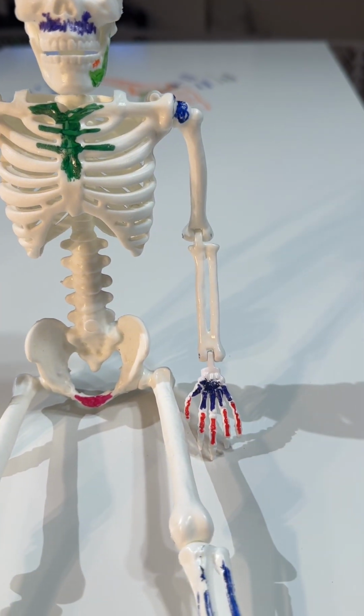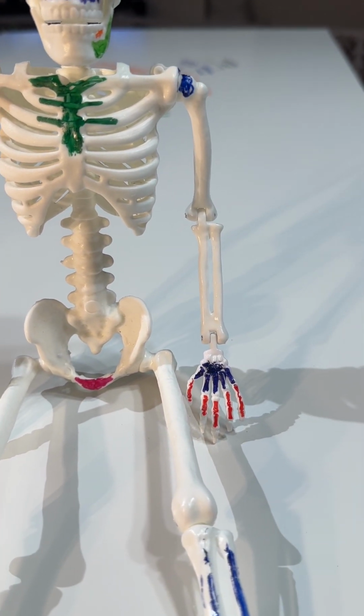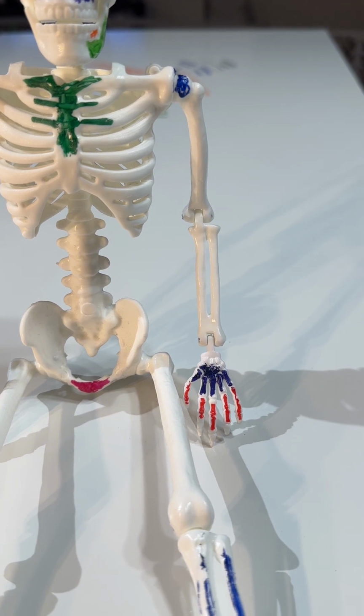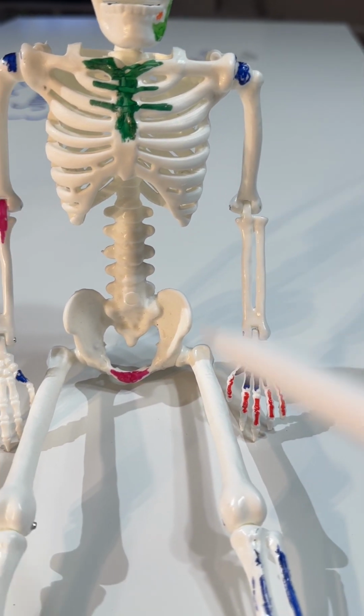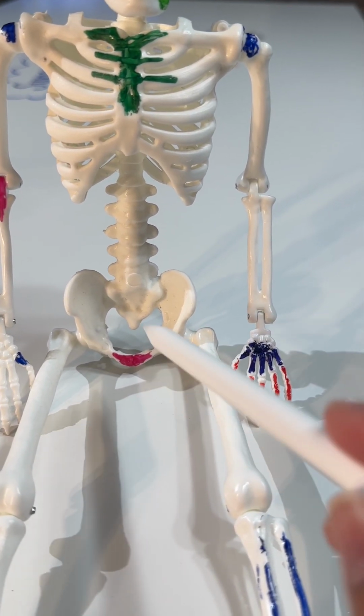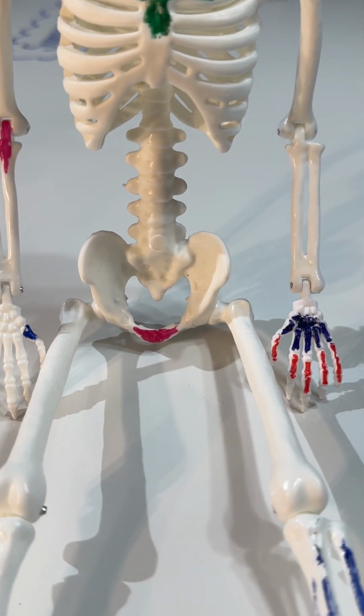And then the second is symphysis. Those are bones that are bound by a thick layer of fiber cartilage. So for example, that would be the pubic symphysis. So it'd be this area that I labeled pink.